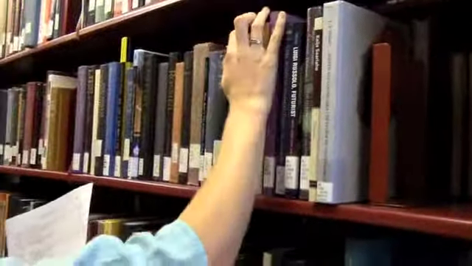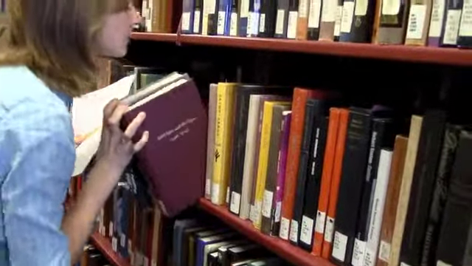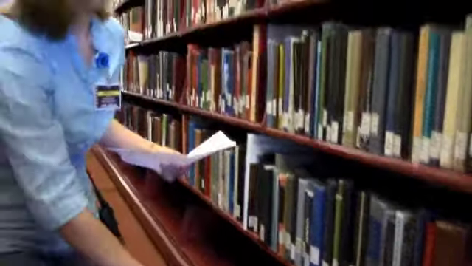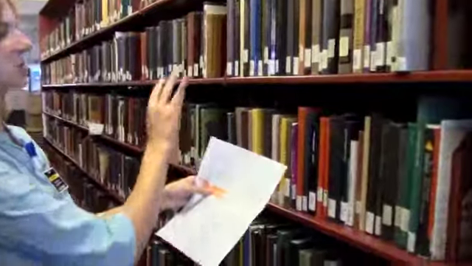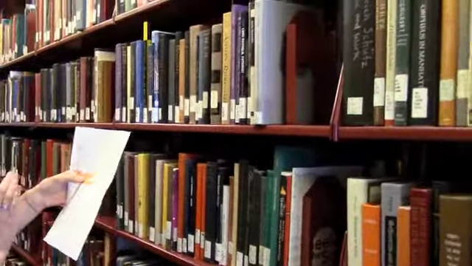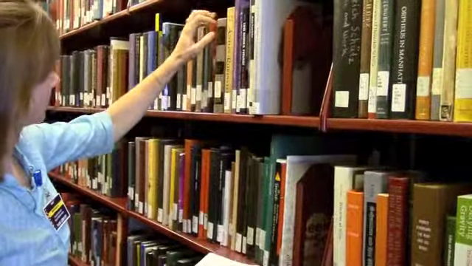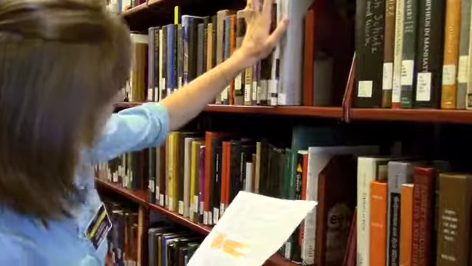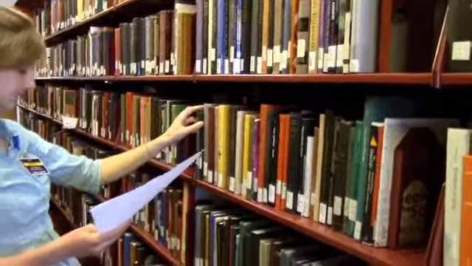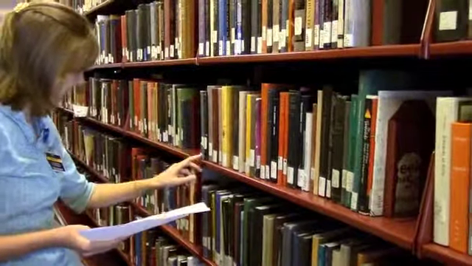So first I'm going to look behind to make sure it wasn't pushed back. And I'll look behind down here too. I'm going to look on the bottom shelf to make sure it didn't fall through. Alright, and I didn't see it. And now I'm going to check just the shelves around it just to make sure. S15, 410 S15, C36.